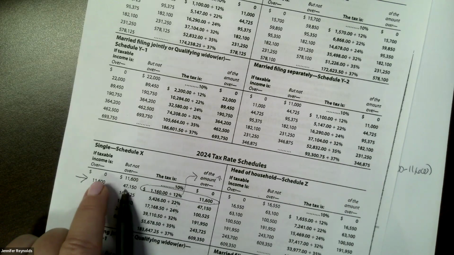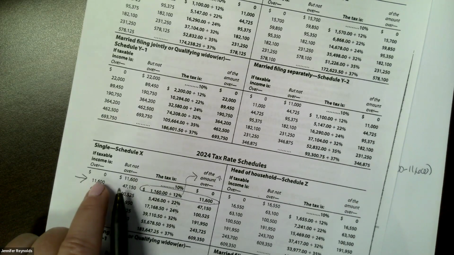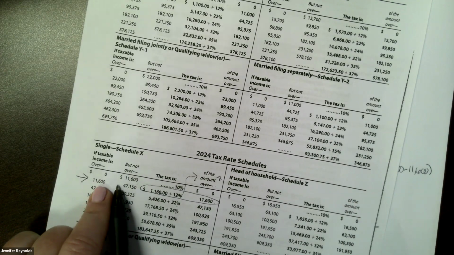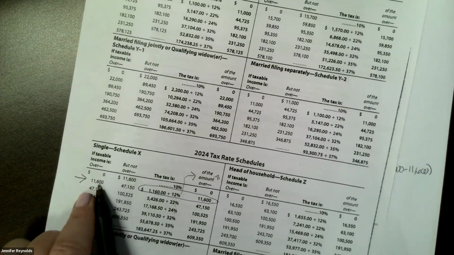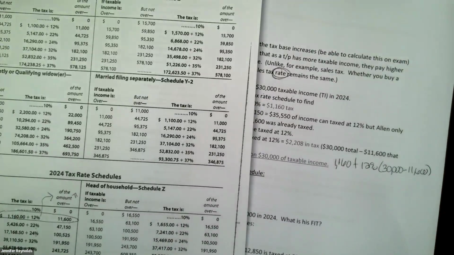Then on anything between here and here, he's going to owe 12%. How do we figure how much is between here and here? Well, take his 30,000 of taxable income minus the 11,600. That's what we're doing there.